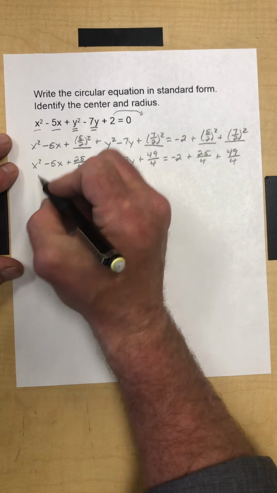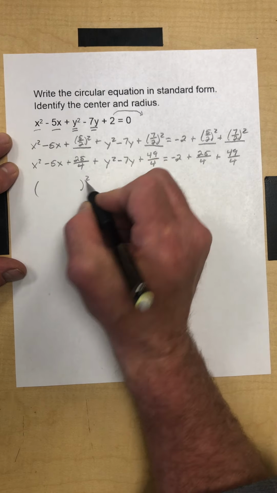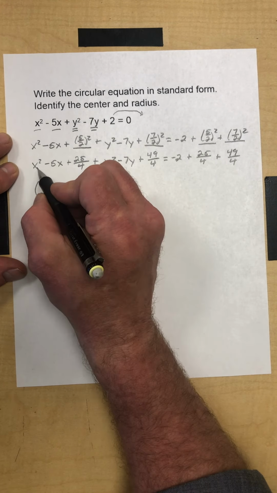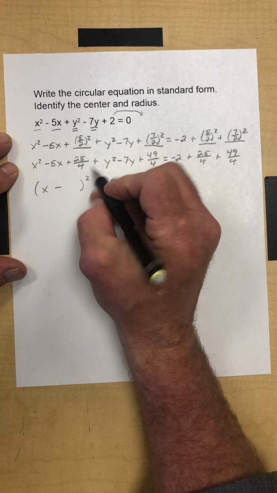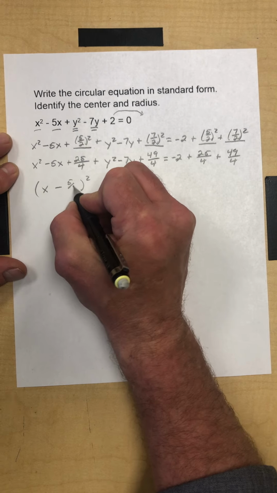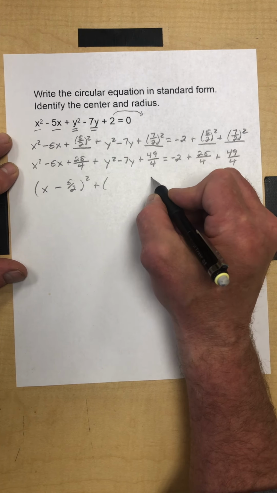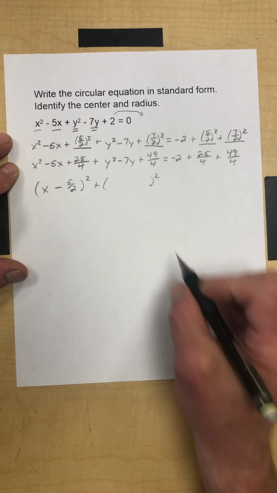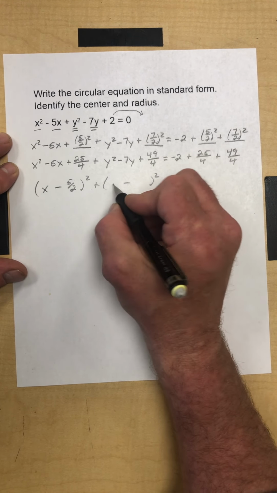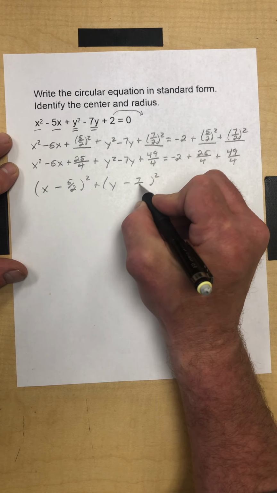Okay, so let's see, this is a perfect square trinomial. We factor that into the square of a binomial, bring the sign of the middle term down. Okay, the square root of x squared is x. The square root of 25/4 would be 5/2. Okay, let's see. Again, another perfect square trinomial. Bring the sign of the middle term down. The square root of y squared is y. The square root of 49/4 is 7/2.